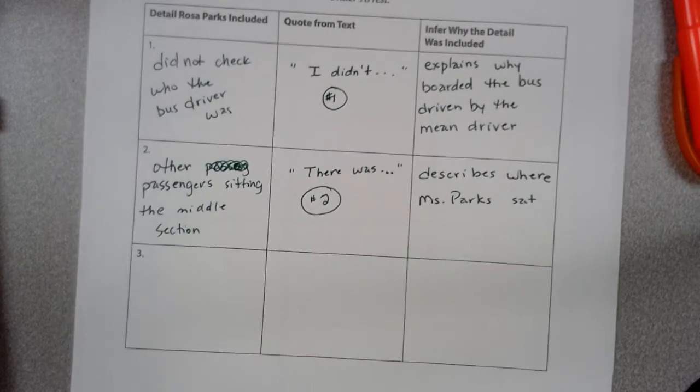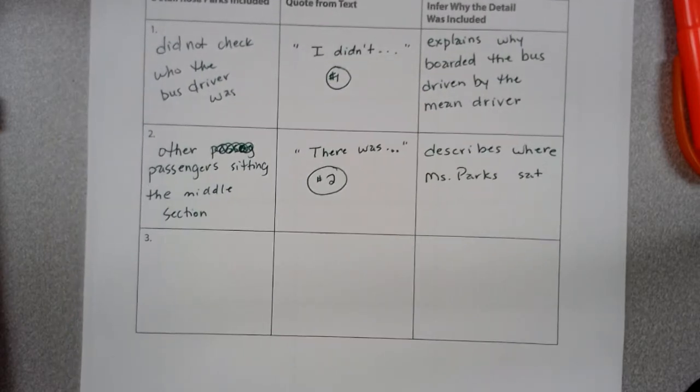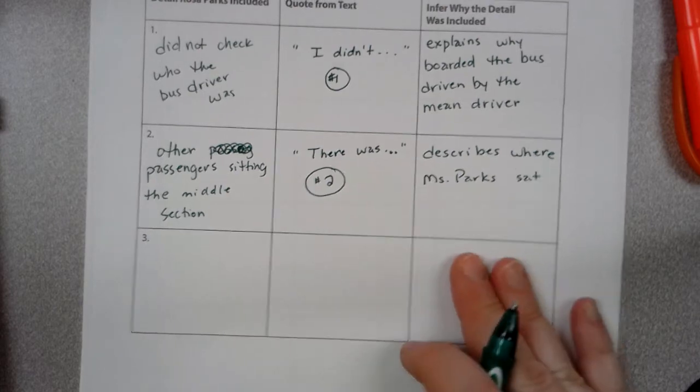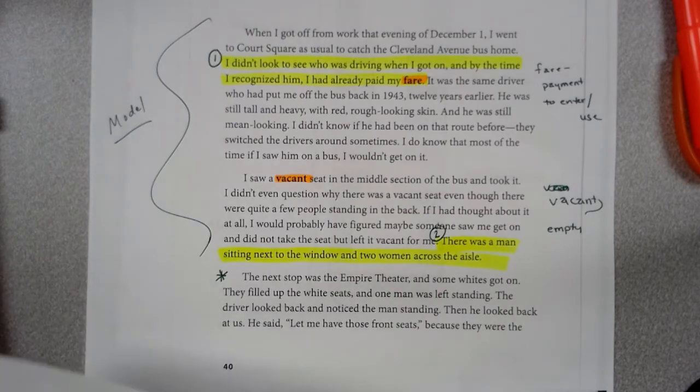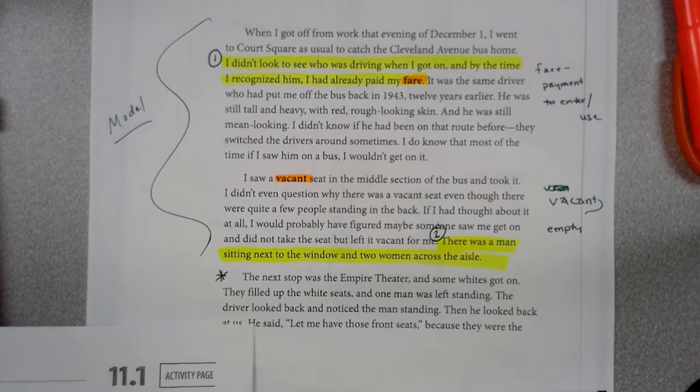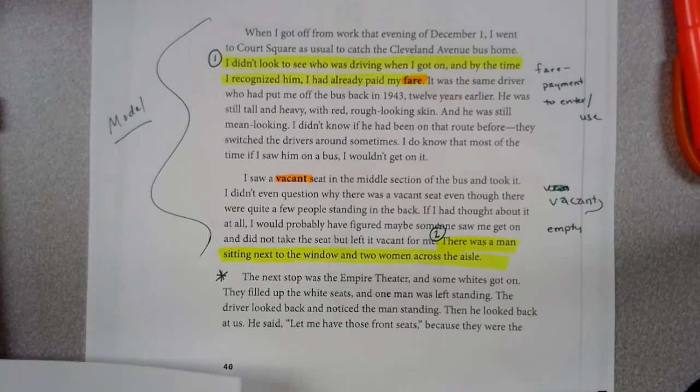Okay, it's describing where she sat on the bus. Now what we're going to be doing is looking at the next 6 paragraphs and finding how many there are total. Let me look. I think there's like 9. There's 8. Okay, so we're going to be looking for 6 more, so maybe 1 in each paragraph. So let's have a look.